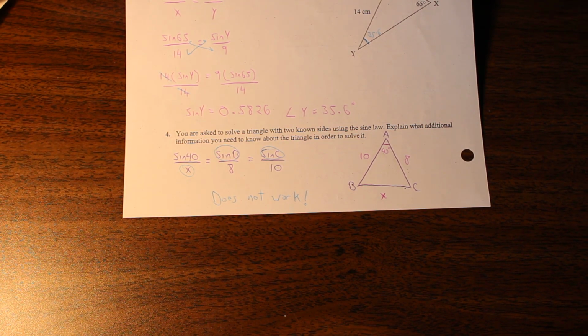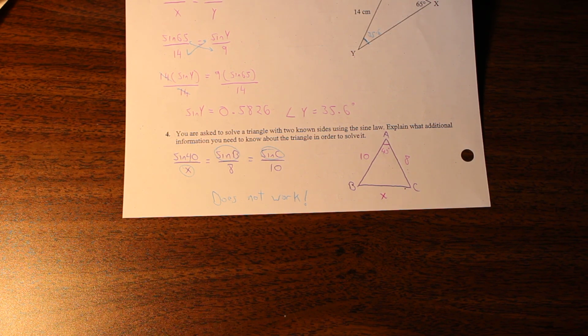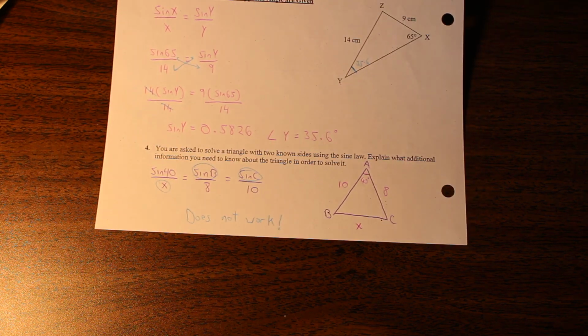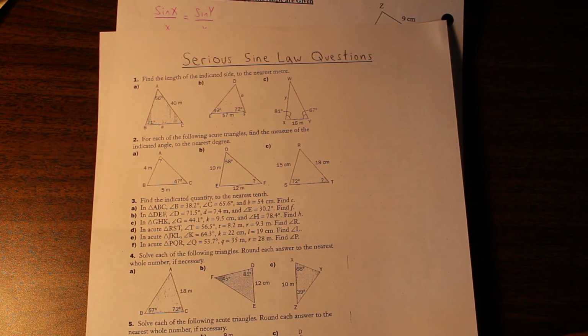And if you're wondering, well, what do I do then? Don't worry. That's the next lesson. And in the next lesson, we'll be using cosine law to solve that. So that's it. Pretty simple lesson. Again, you've done this before. And generally, I find this is a crowd pleaser, this one. It's pretty easy. Some of the related work is going to come from, cleverly titled, Serious Sine Law Questions.